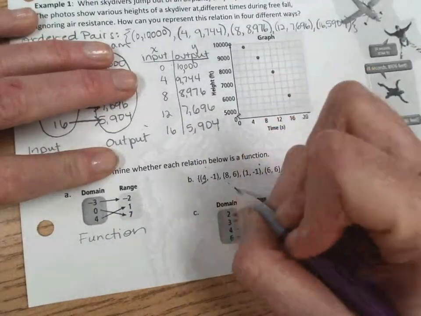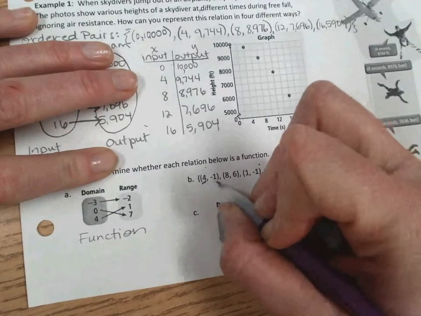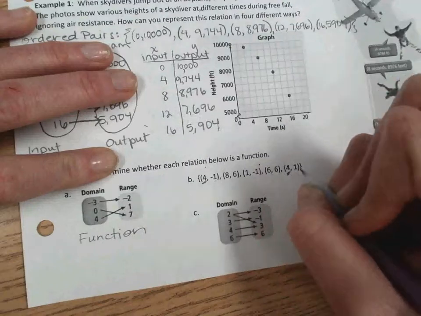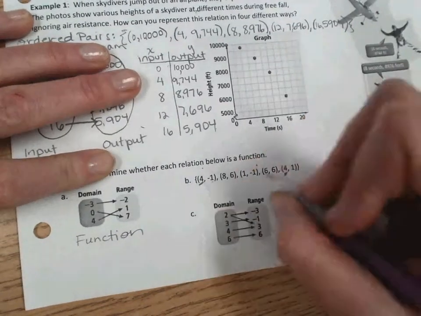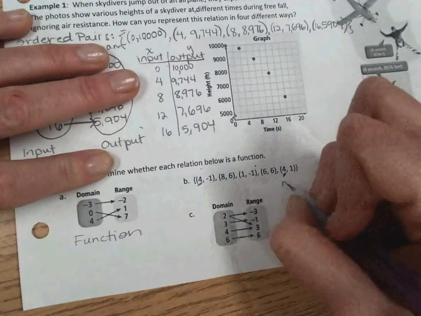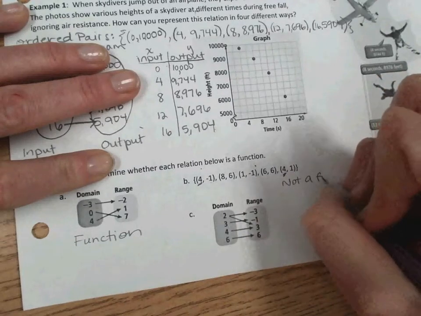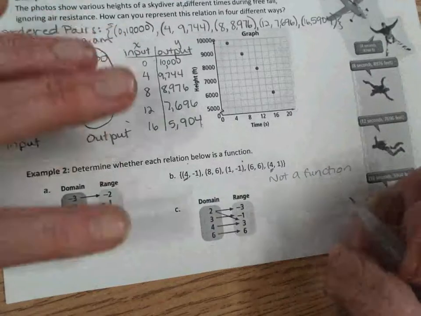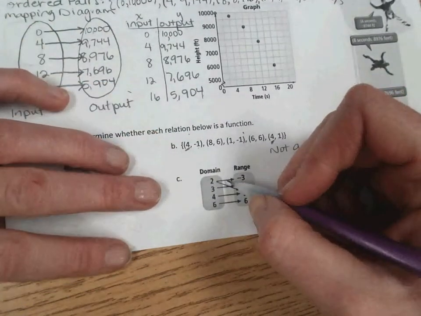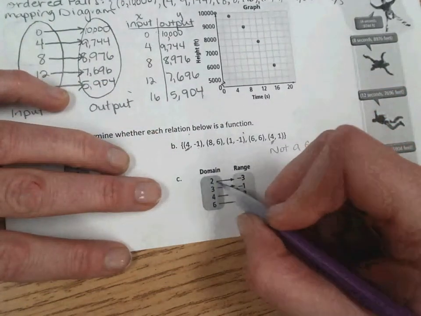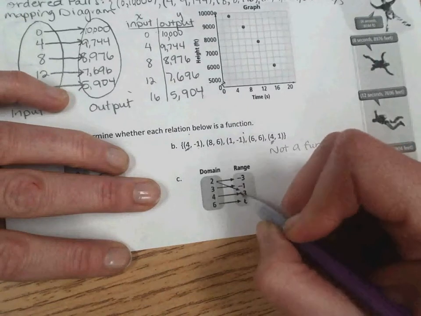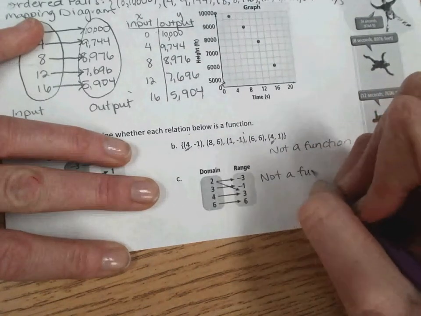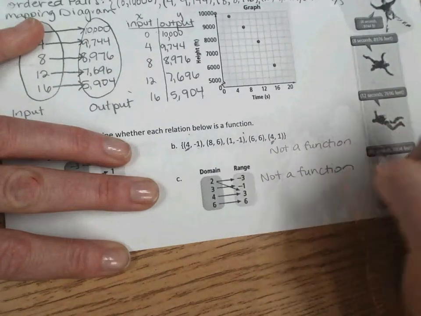B, we see 4 is matched up with -1. Let's see if there's any other 4s. There is another 4 matched up with a different output. So already we can see that this is not a function. Part C, looking at 2 here, is matched up with a -3 and a 3. So already we see this is not a function.